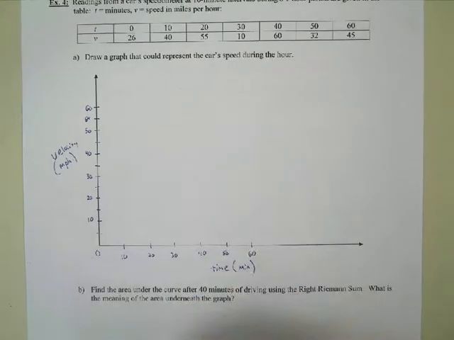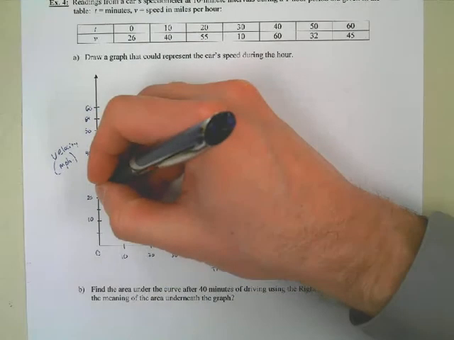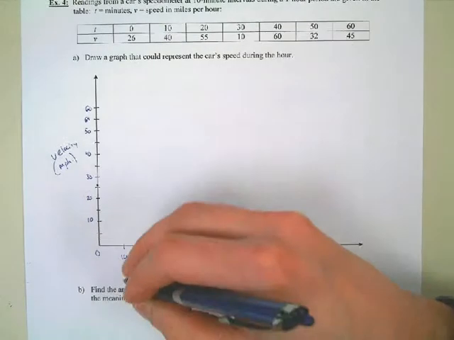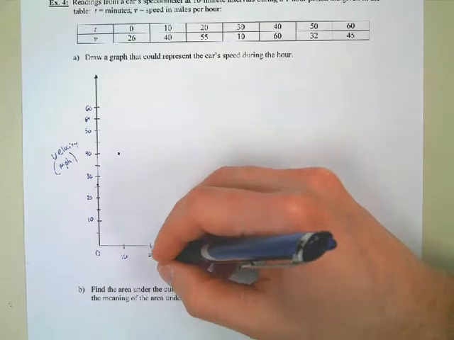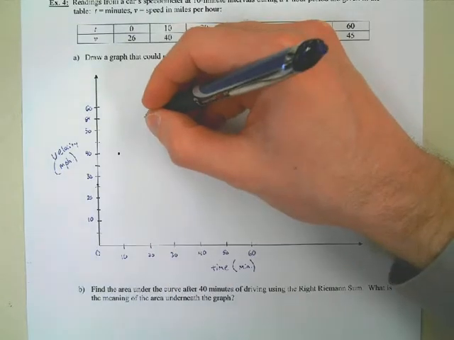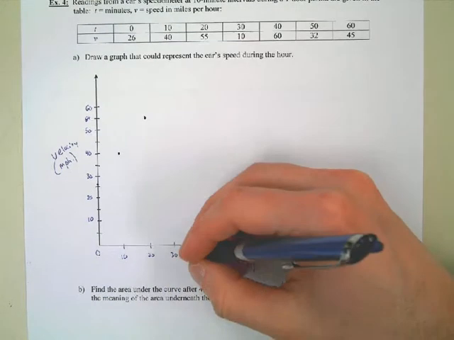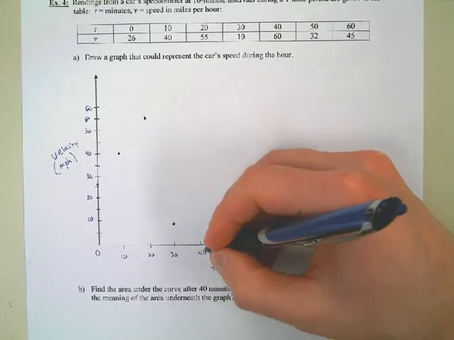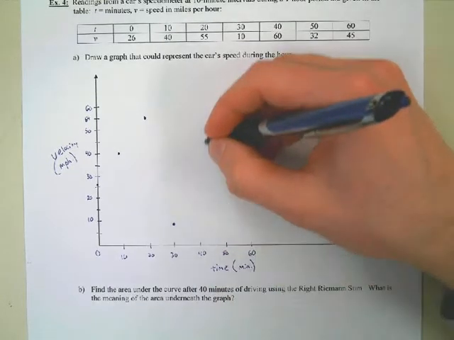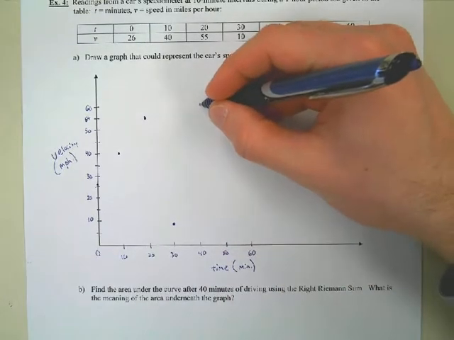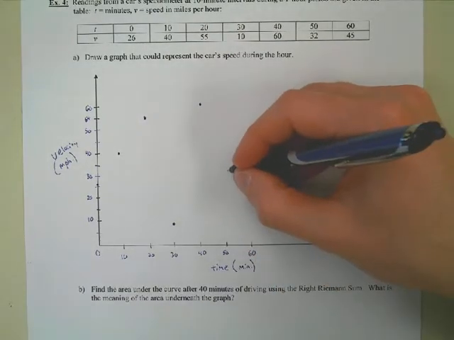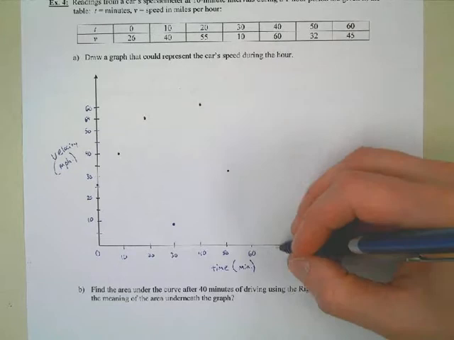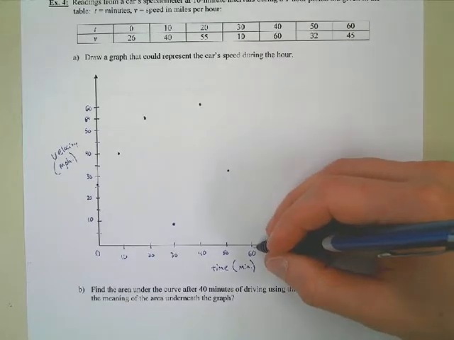And then we'll plot our points. So let's see here. 0 is 26, so just a little bit higher. 10 is 40. 20 is 55, 30 is 10, 40 is 60, 50 is 32, yeah, they do bleed, yes, 60 is 45.